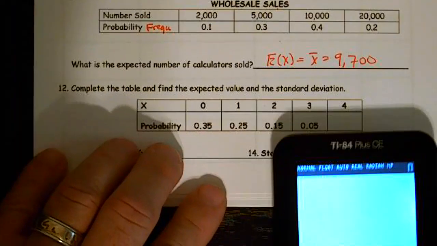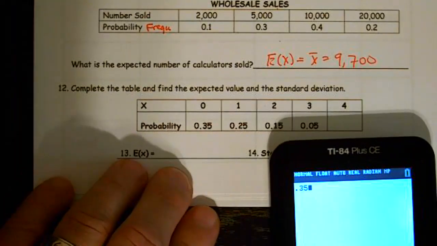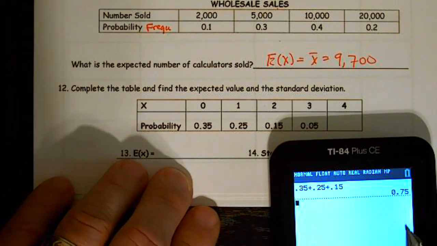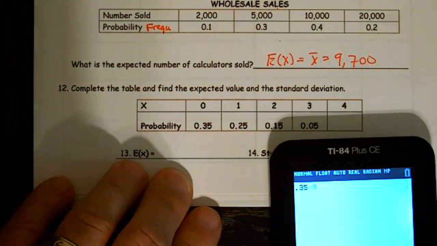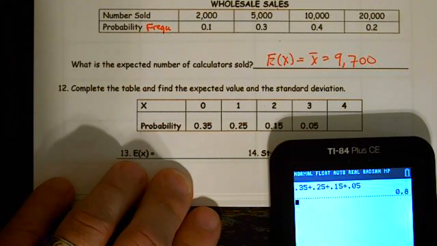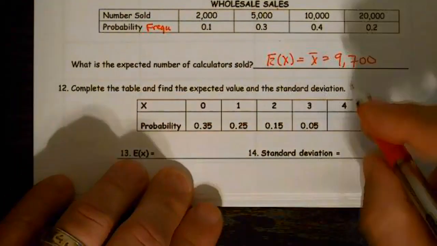And we have 0.35 plus 0.25 plus 0.15. Well, that's that. And oh, excuse me, I left off a number. So 0.35 plus 0.25 plus 0.15 plus 0.05. And then 1 minus that tells me that this value needs to be 0.2.